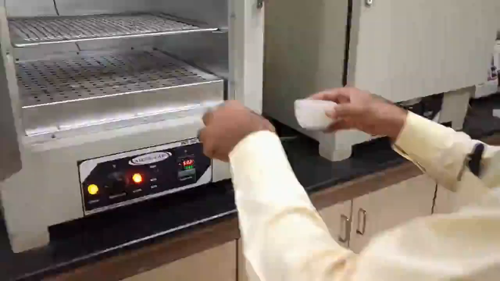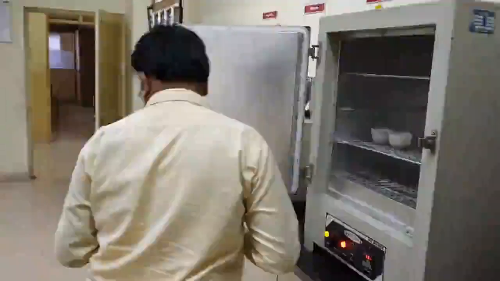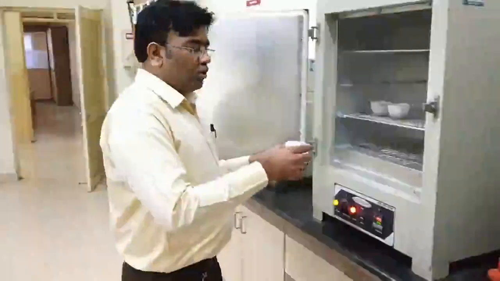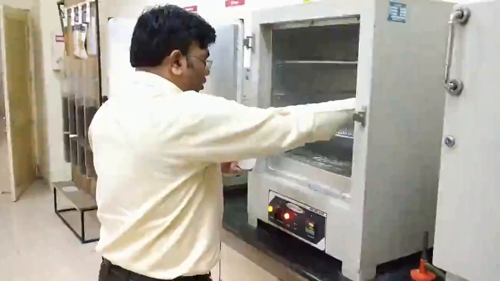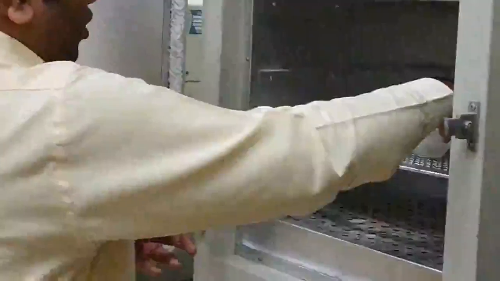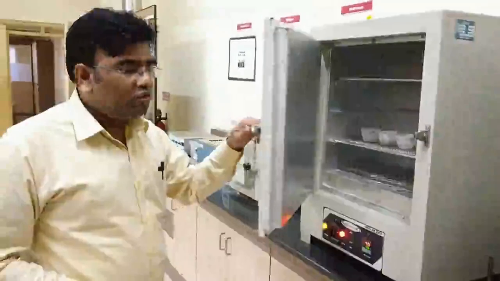Crucibles A and B are for the total solids experimentation, and crucibles C and D are for the total dissolved solids experiment. So all these 4 crucibles we have to keep in this hot air oven till all the water gets evaporated. Normally it requires 24 hours.